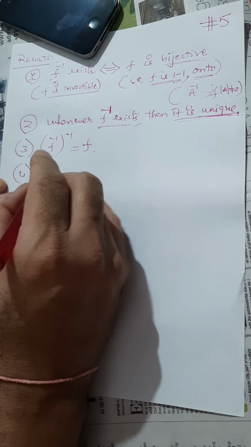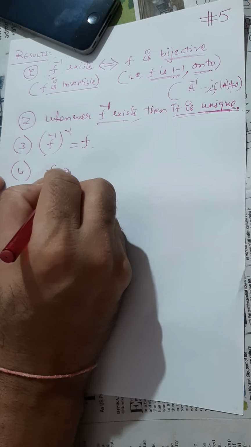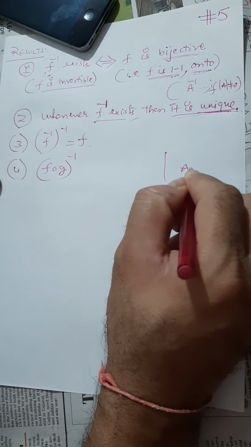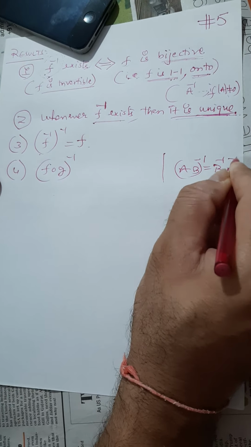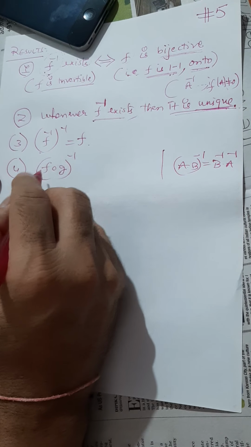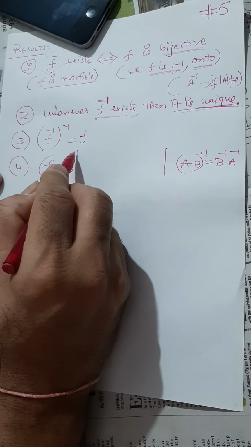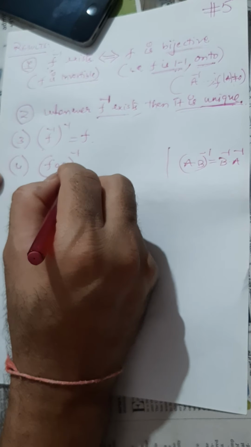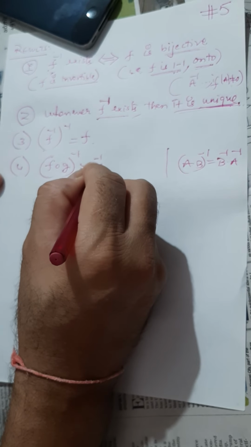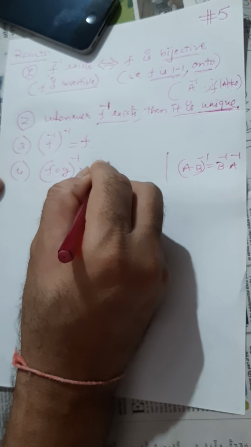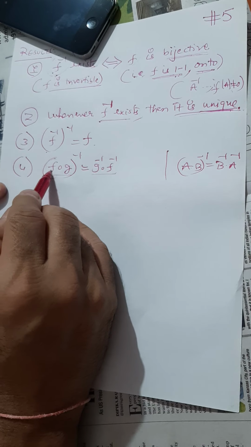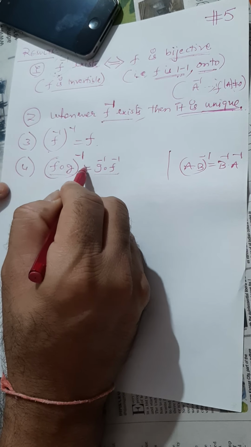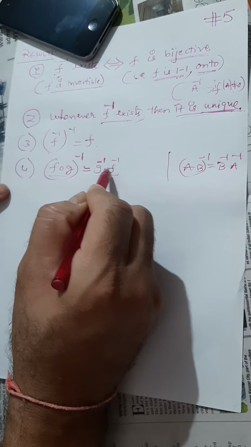Fourth one, you had the same condition for matrices also. If I find (f o g) the whole inverse, you did such things in matrices also. (AB) the whole inverse equals B inverse A inverse. Their operation was multiplication, here it is composition. So find f o g first, then inverse. So it would be g inverse o f inverse. The order gets reversed. For any number of functions this is true.